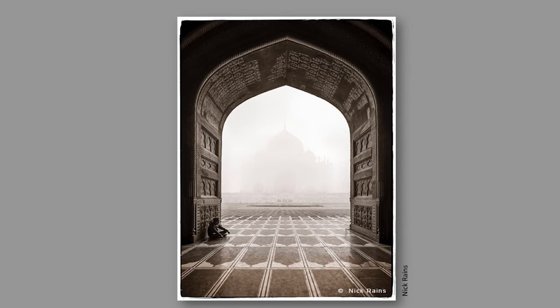In this first photograph, Nick Rains has used the archway or doorway to the temple to frame the background structure. Notice the similarity in the shape between the archway and the minaret on the top of the background building. Notice the frame is much darker than the background area of the photograph.